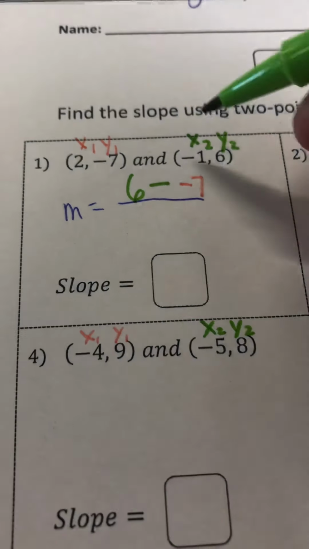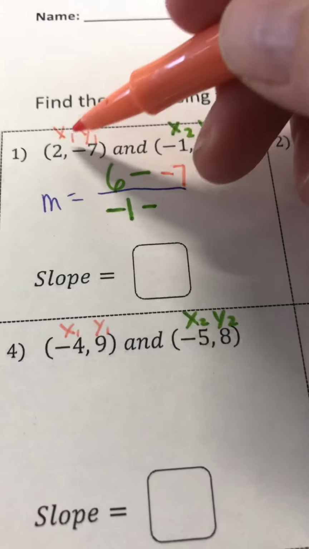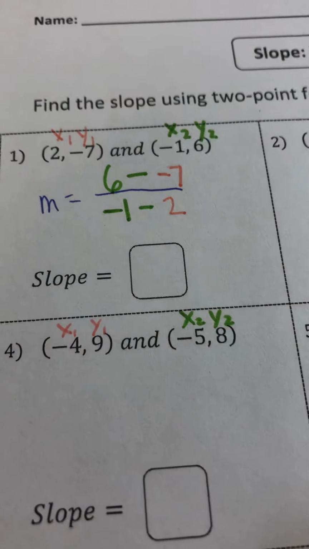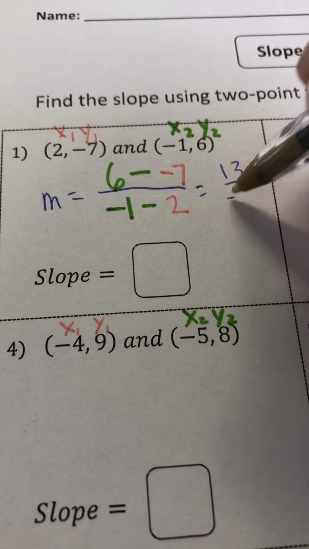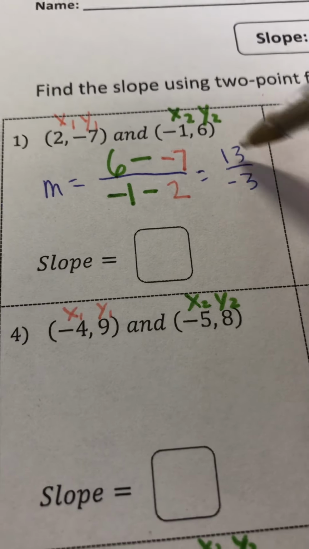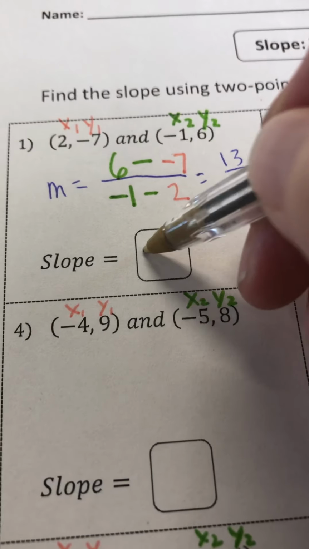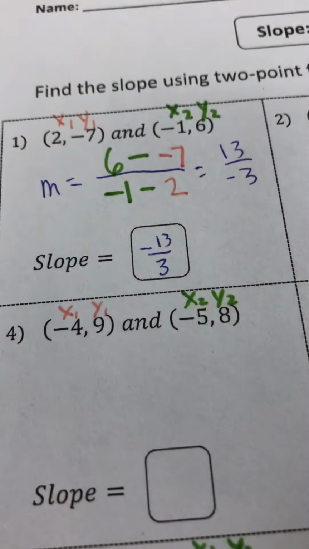And then x2 is negative 1 minus my x1, which is 2. So 6 minus negative 7 is 13 over negative 3. And we don't have a negative in the denominator, so the correct answer would be negative 13 over 3.